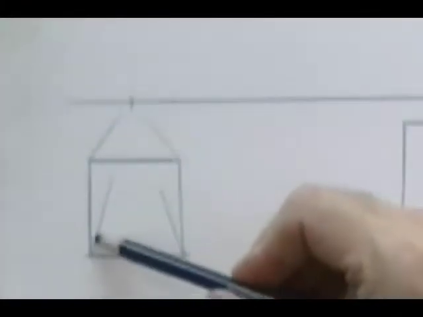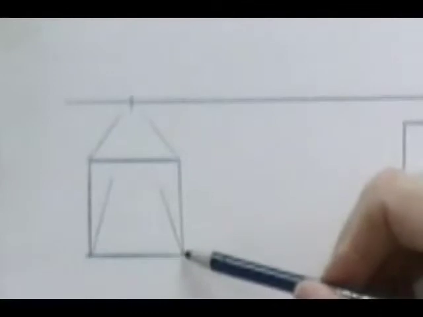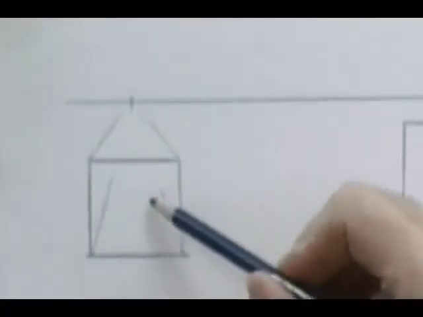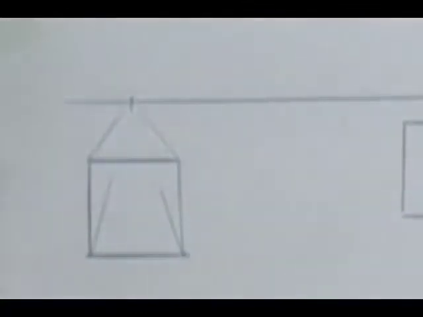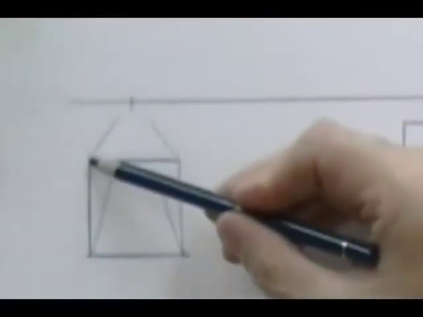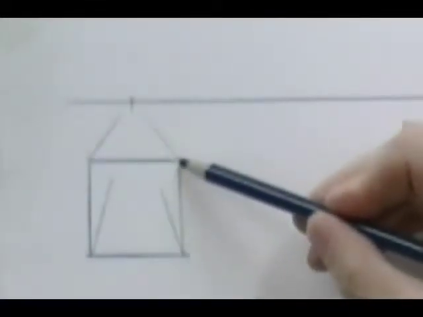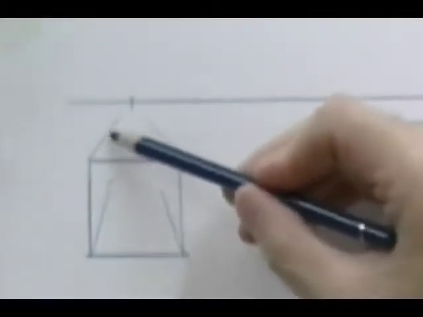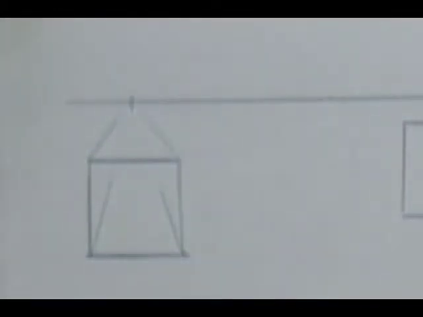So when we look at these two lines here, receding from this corner and this corner back, and the distance between them gets smaller, it creates the illusion that it's actually further away. And the same thing with the top edge. This top edge is 12 inches across, and as the distance gets closer together back there, it appears to be getting smaller. So there's the perception of depth.